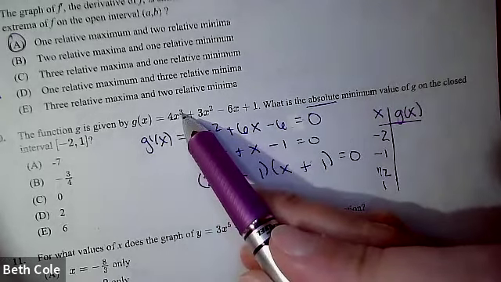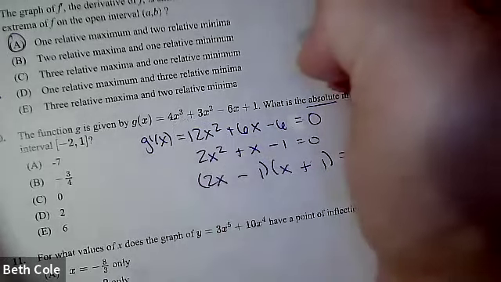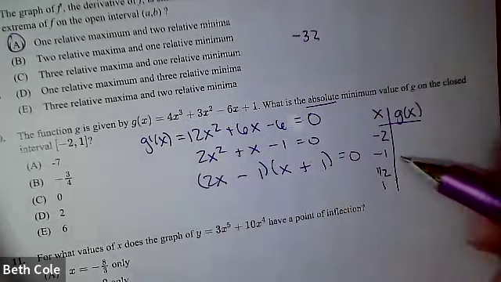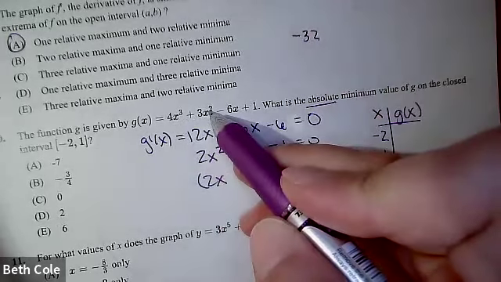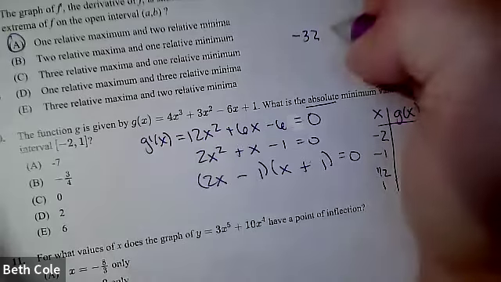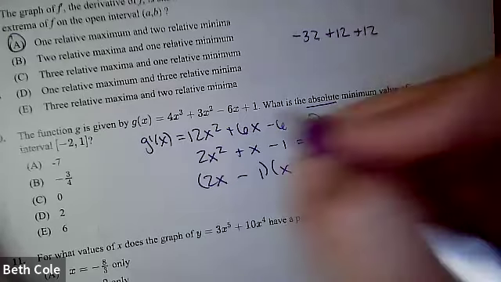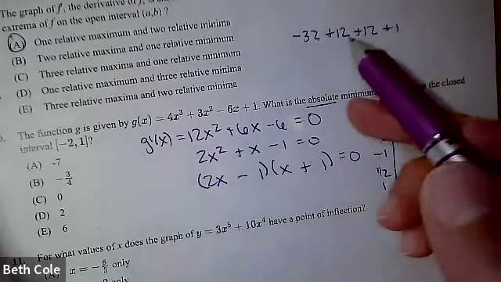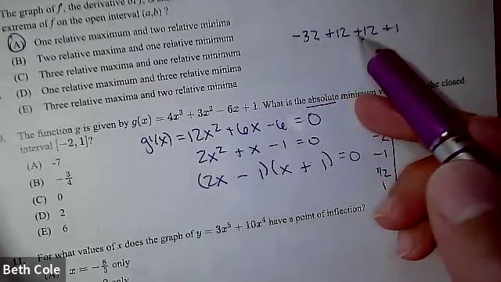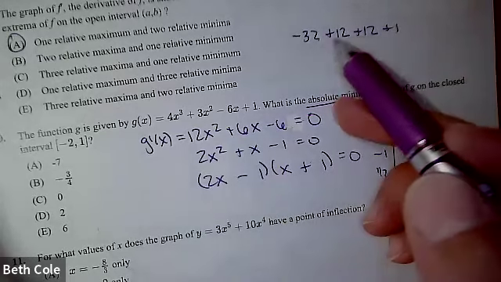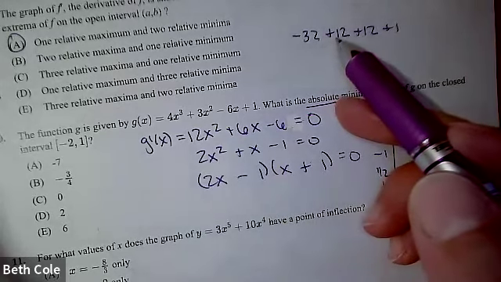Negative 2 cubed would be negative 8 times 4 would be negative 32. I'm just going to do a margin problem here. Negative 2 squared would be 4 times 3 is 12. Negative 2 times negative 6 would be positive 12 and then plus 1. So I know 12 and 12 is 24 minus 32.